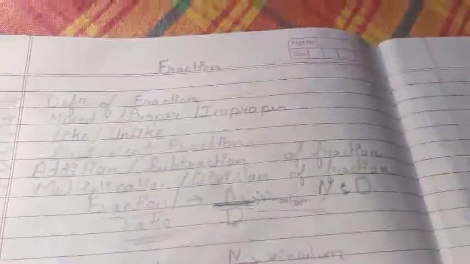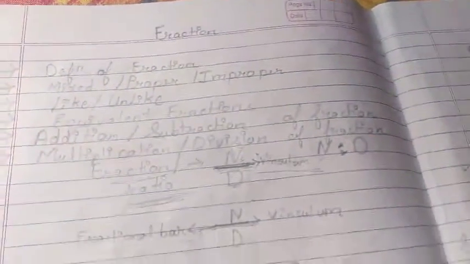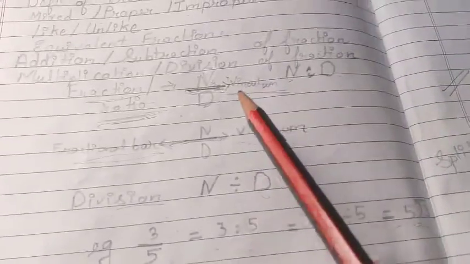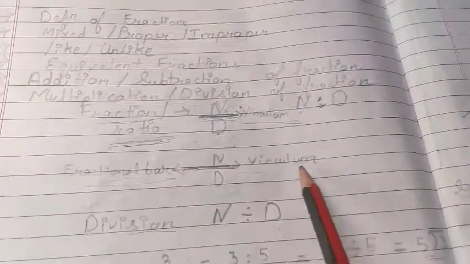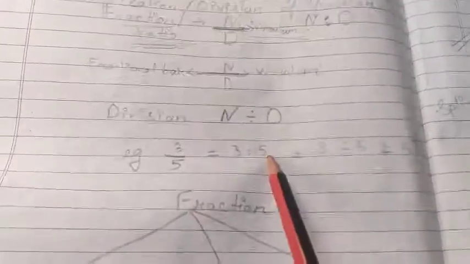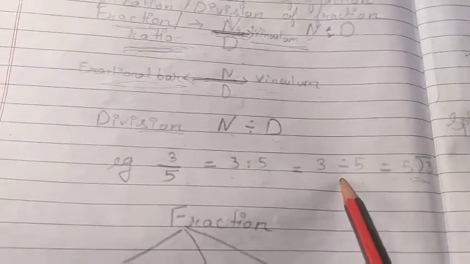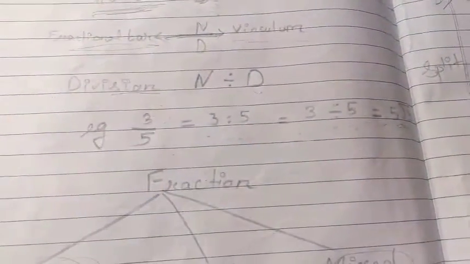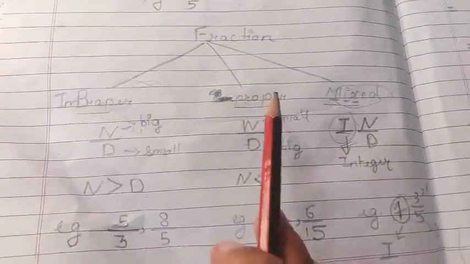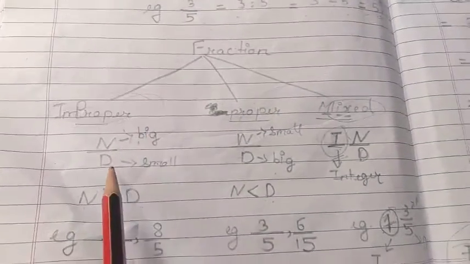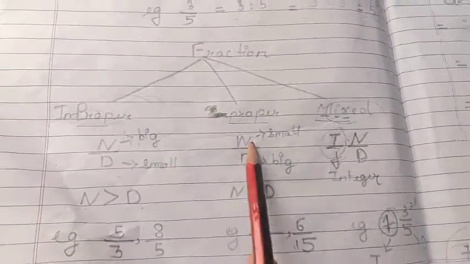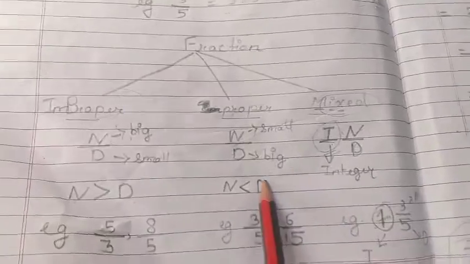Okay, so now first, the definition of a fraction we learned. The definition is: a fraction is nothing but a numerator upon a denominator. This sign is called a fractional bar or vinculum. A fraction is the same as a ratio, it is the same as a division, and it doesn't make any difference. Fractions are of 3 types: improper, proper and mixed. In improper, the numerator is bigger and the denominator is smaller. In proper, the numerator is smaller and the denominator is bigger.